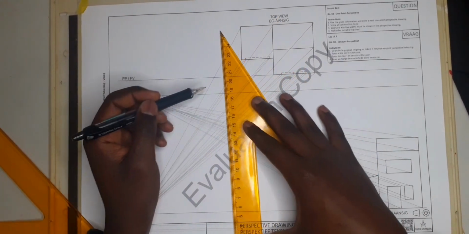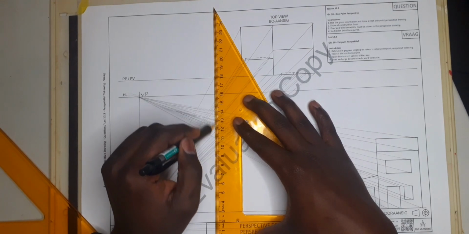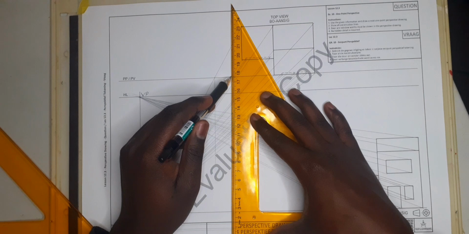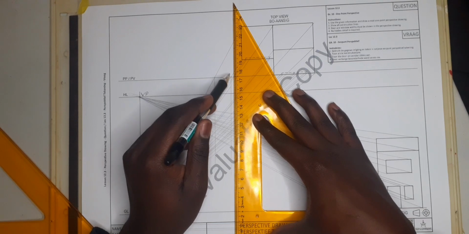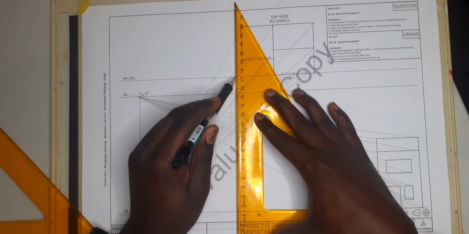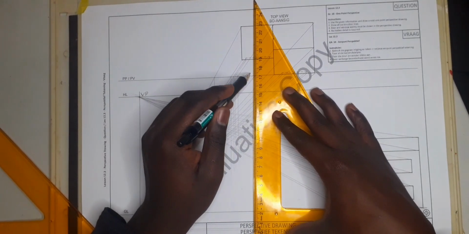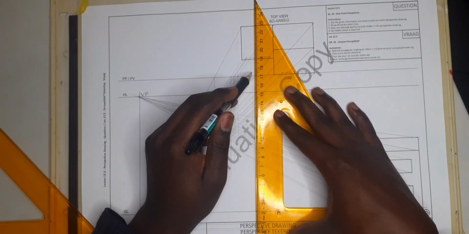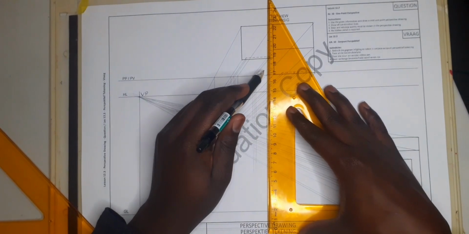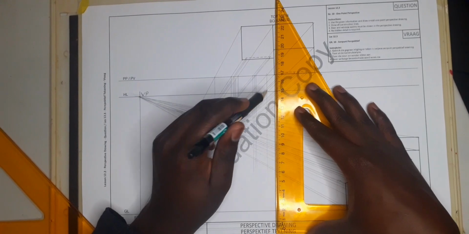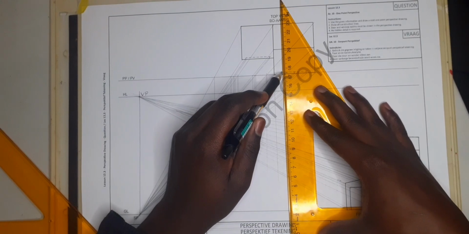But first you have to draw these lines going down. When they touch your PP, you draw a vertical line like that. Vertical line, vertical line, vertical line, each and every line. These ones will go down like that.